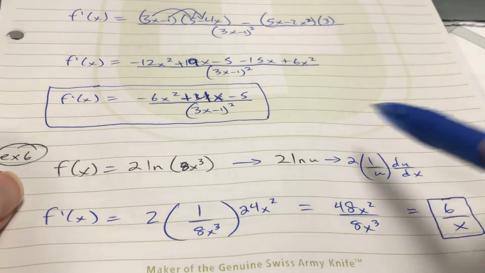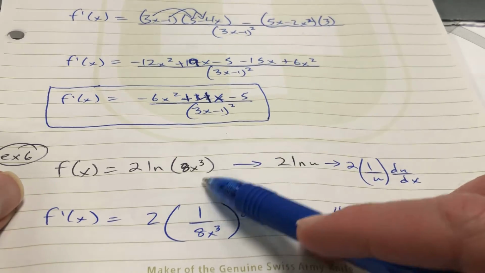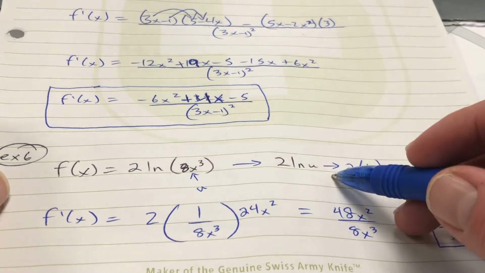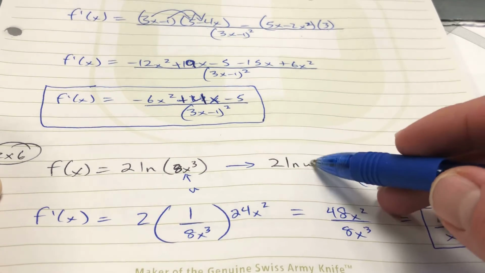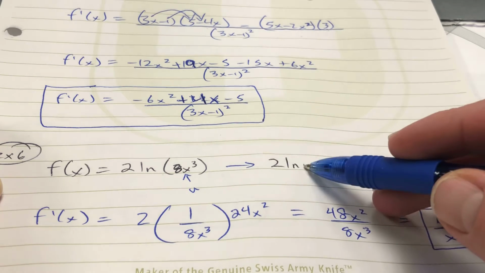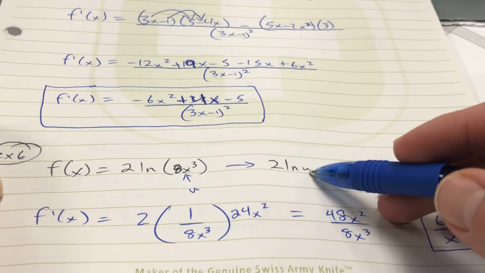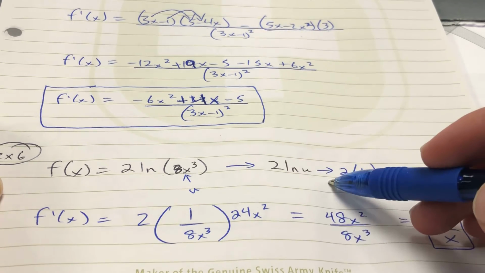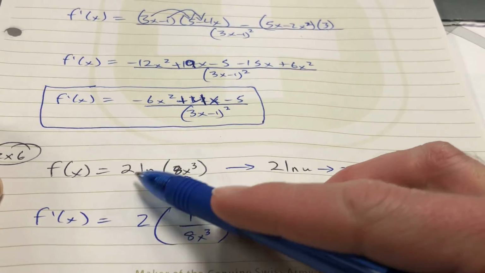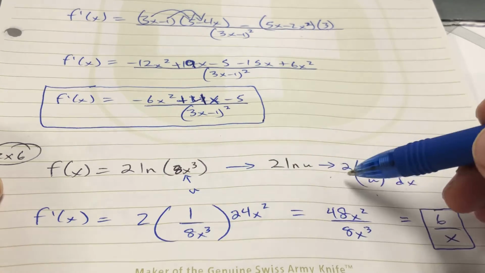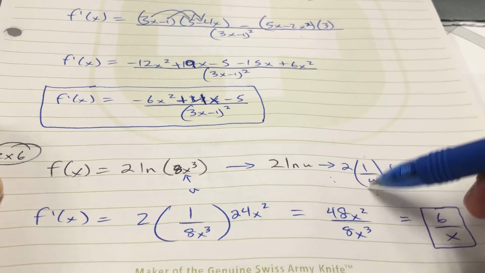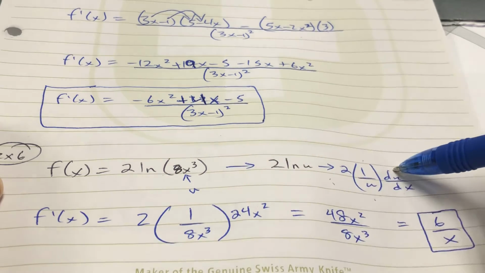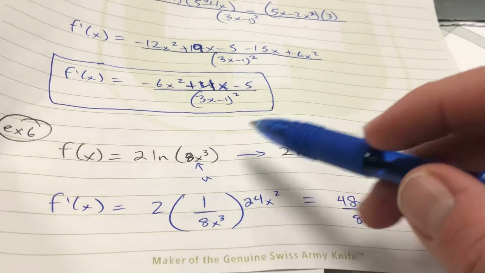So the derivative, this is like 2 natural log u. Let's view this as u. So the derivative of natural log is 1 over u, so 1 over u times the derivative of u with respect to x. So the derivative of 2 natural log u would be 2 times 1 over my u, which is 8x to the third, times the derivative of u with respect to x. So that's the game plan.